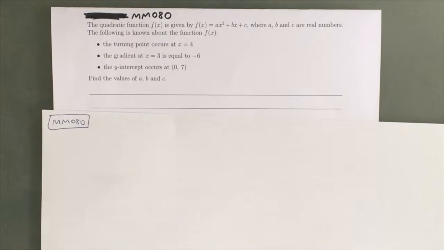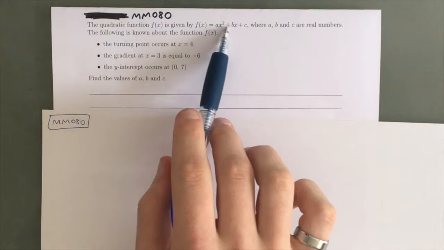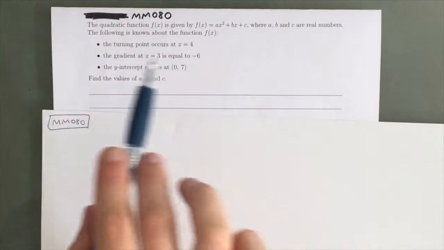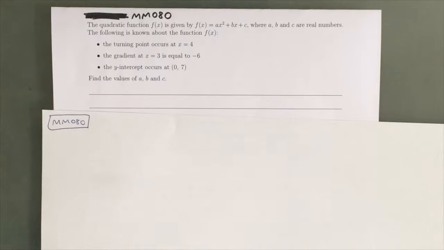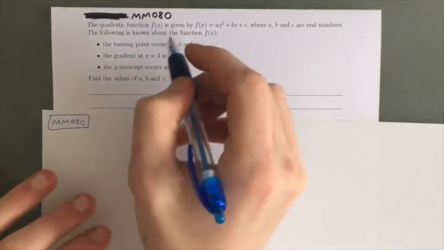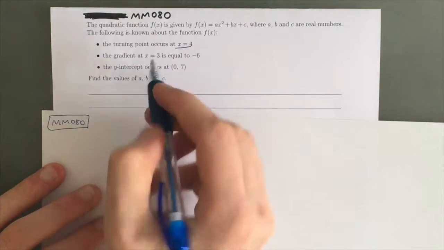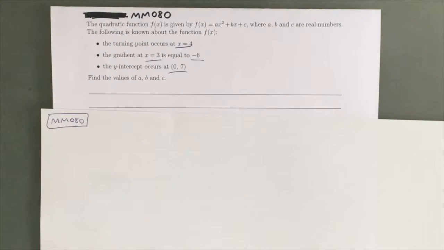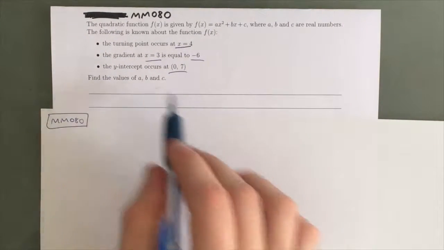The quadratic function f of x is given by f of x equals ax squared plus bx plus c, where a, b, and c are real numbers. The following is known about the function f of x. The turning point occurs at x equals 4. The gradient at x equals 3 is equal to negative 6, and the y-intercept occurs at (0, 7). Find the values of a, b, and c.